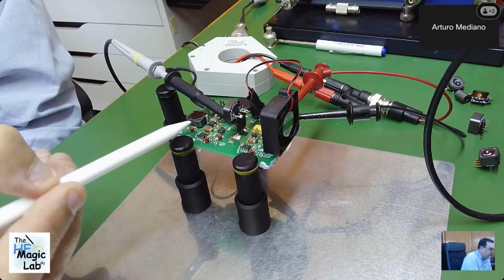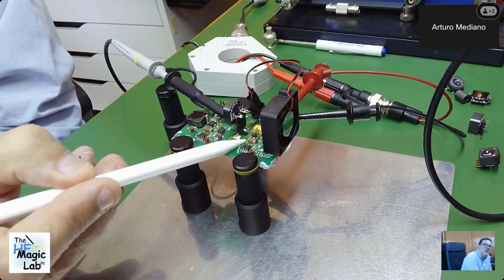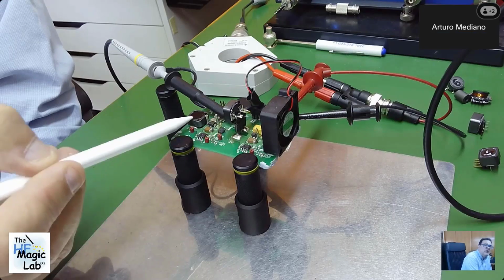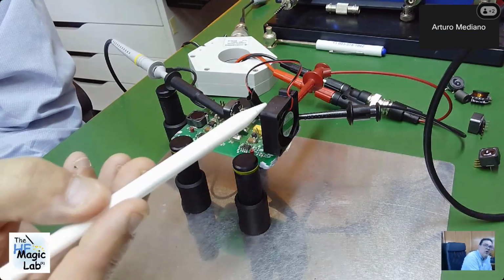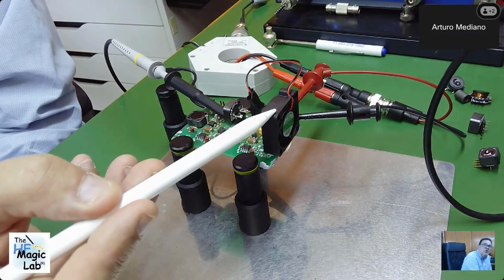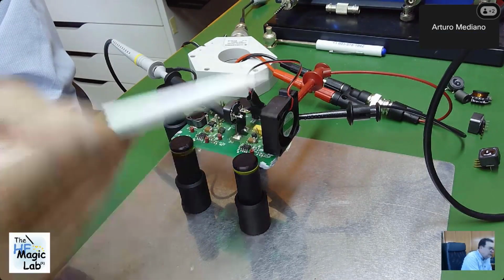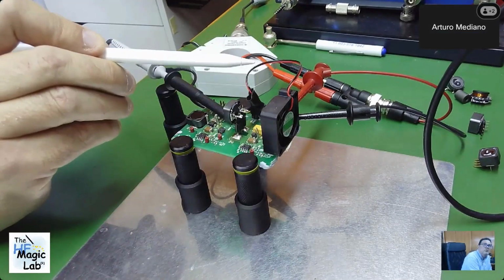This is 12 volts. I am not using the 5 volts buck converter. The power is off. And you can see here the load for my circuit. It's a small fan powered by the 12 volts output of the buck converter.